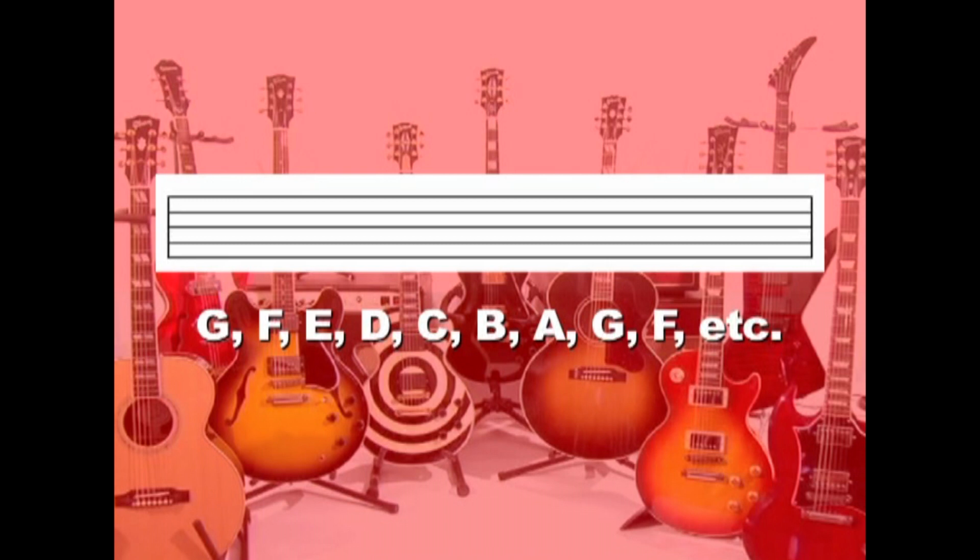This also works in reverse. If you are playing or writing the notes backwards, G, F, E, D, C, B, A, G, F, and so on.